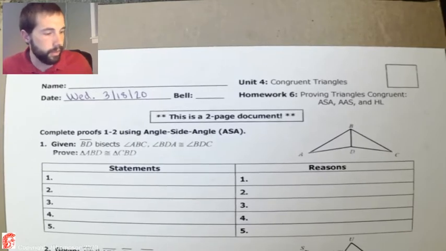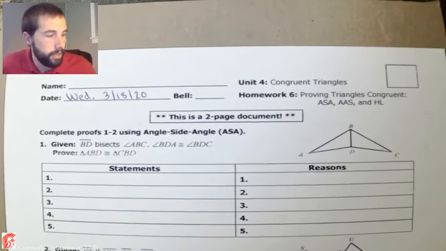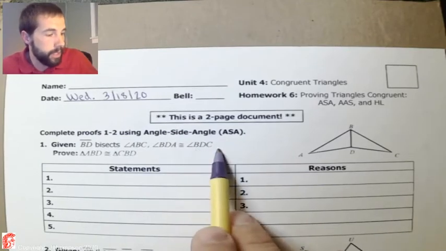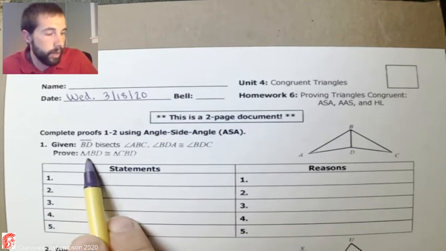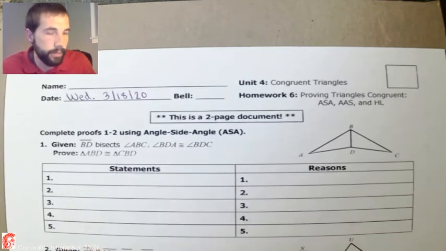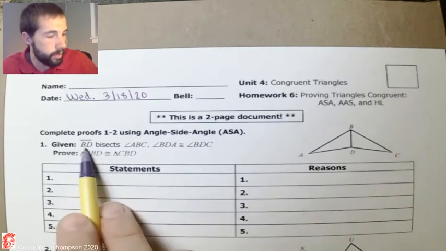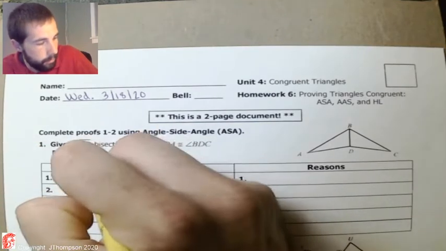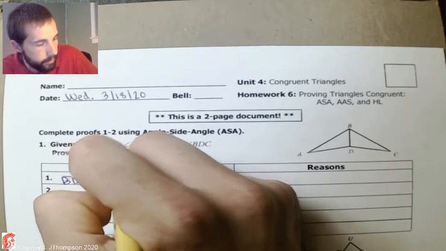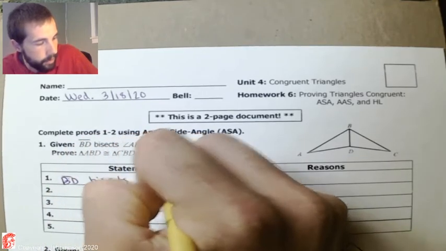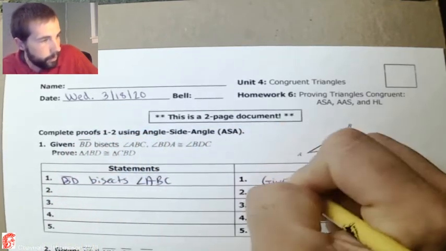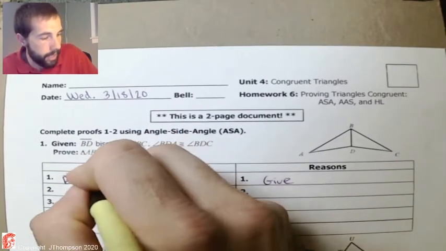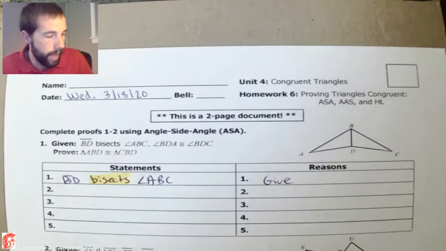So the first question: given segment BD bisects angle ABC and angle BDA is congruent to angle BDC, prove that triangle ABD is congruent to triangle CBD. Okay, so the first thing we always write is the first given. So BD bisects angle ABC is given. Whenever we see that a segment is bisecting an angle, we know that we're going to have two congruent angles.